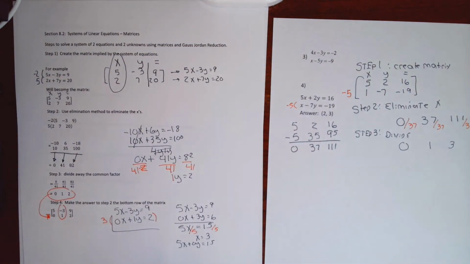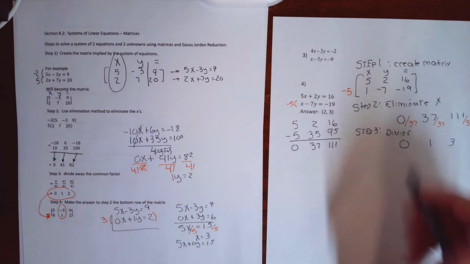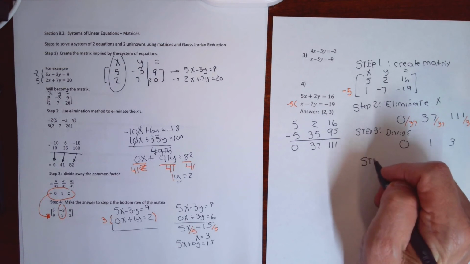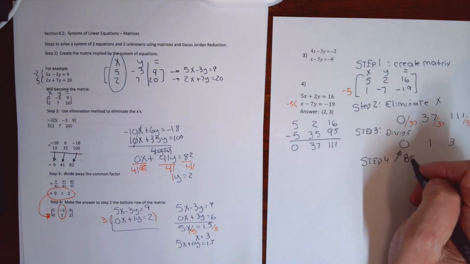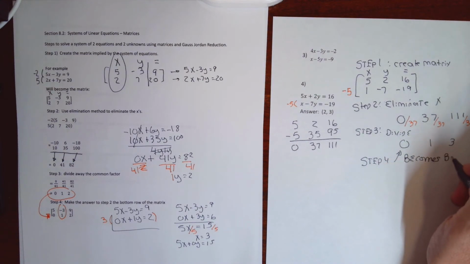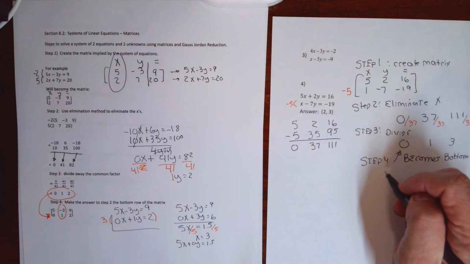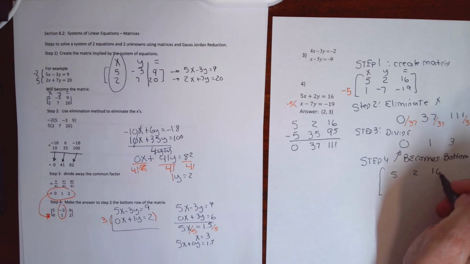Done with step 3. Step 4 is to create a matrix with this as its bottom row. So I'm leaving the 5, 2, and 16, and I'm going to add to it 0, 1, and 3.